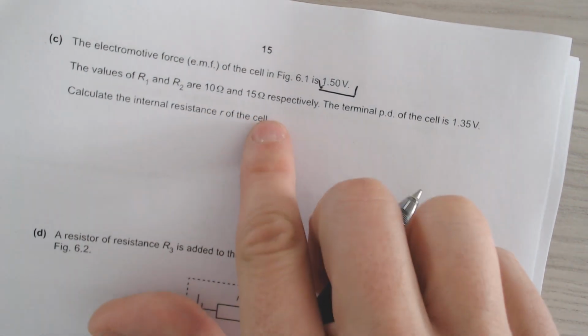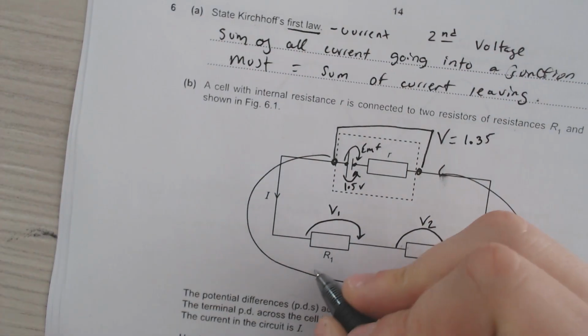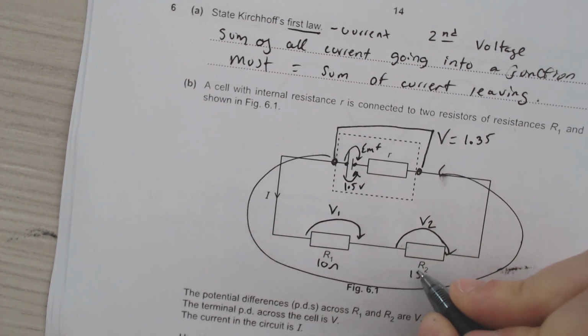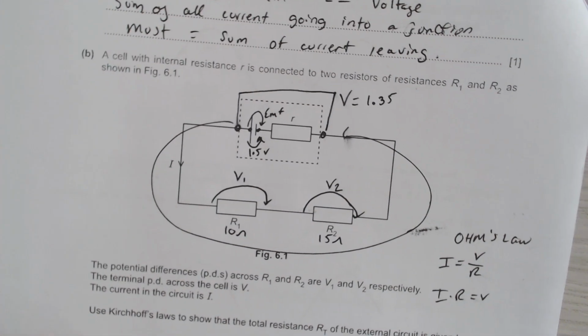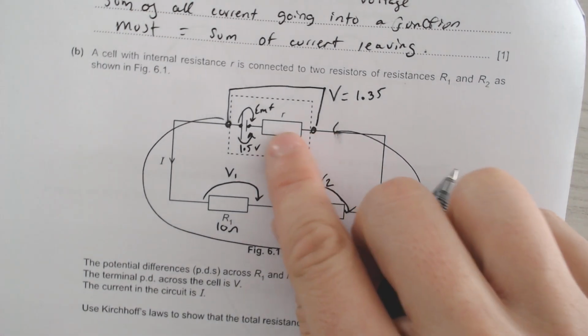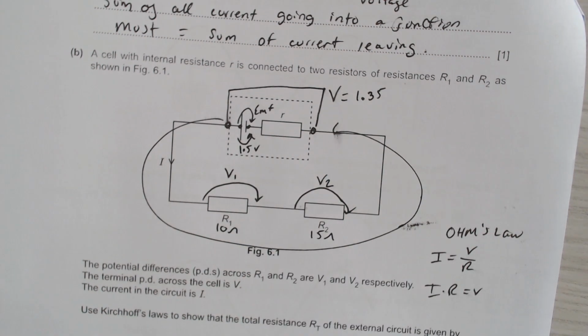And then we have 10 ohms and 15 ohms for the two resistors. So this is a 10 ohm resistor and this is a 15 ohm resistor. And we want to figure out the little r right here. And you got a bunch of options. I think the easiest thing to do is maybe figure out what is the current, okay?